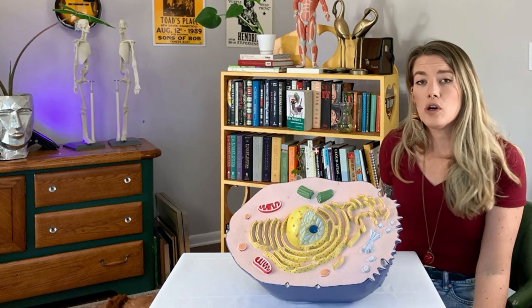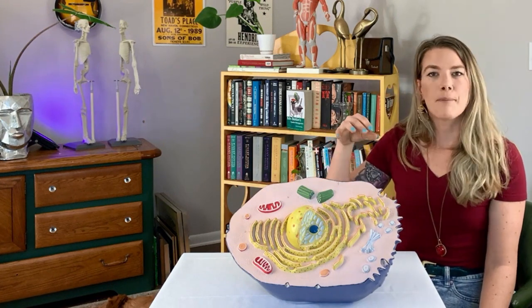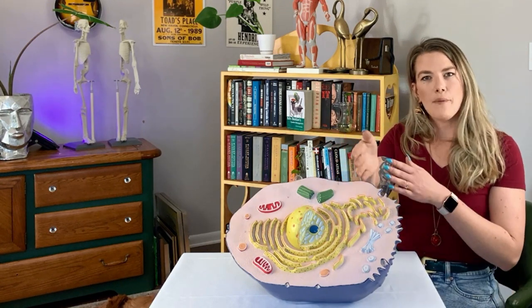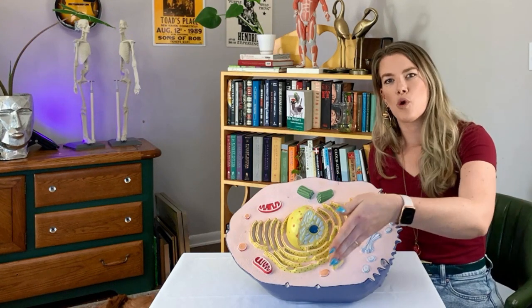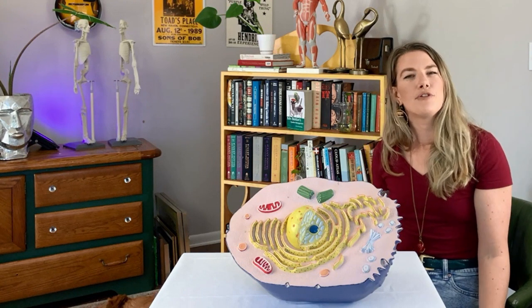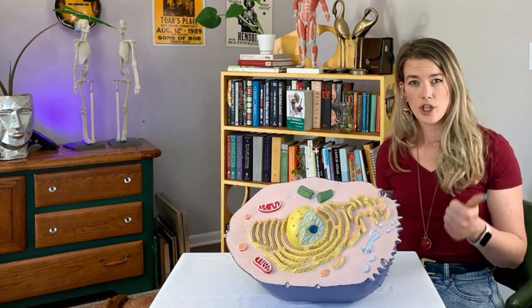The cytoskeleton also provides essentially a highway system so that organelles and different proteins and substances, vesicles, can actually be transported along the cytoskeleton. The cytoskeleton is made up of three major groups of proteins. You have the microtubules, which are the largest.